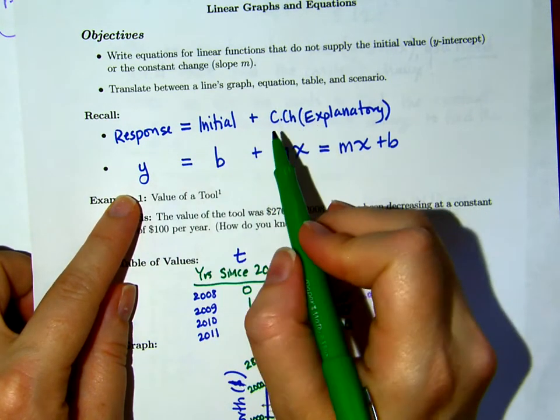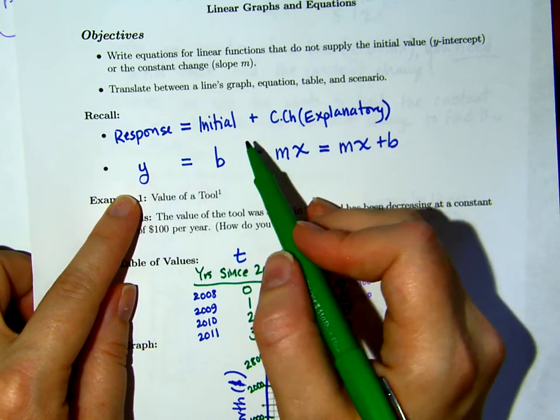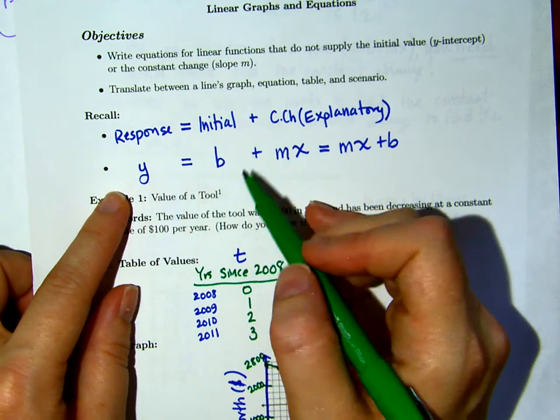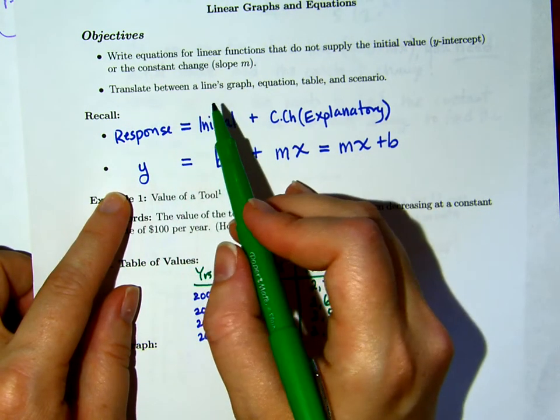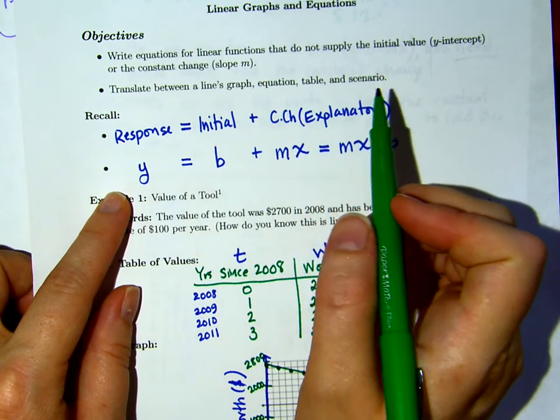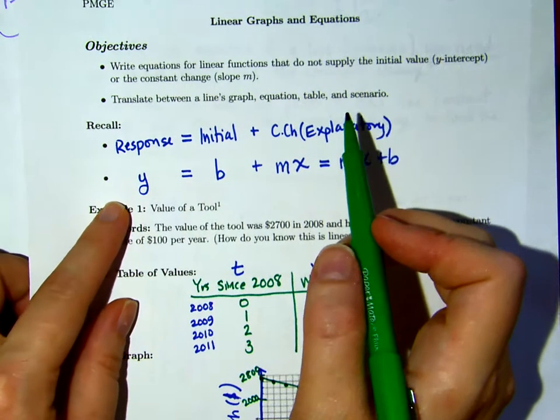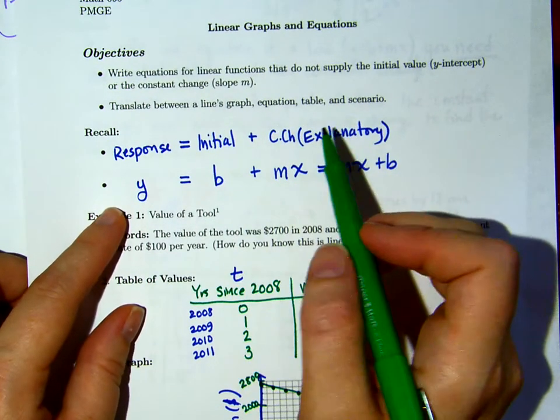Okay, so those two things are needed, but we can usually find those from the information given. And then we can translate between a line's graph, an equation, a table, and a scenario. And that makes lines very applicable.